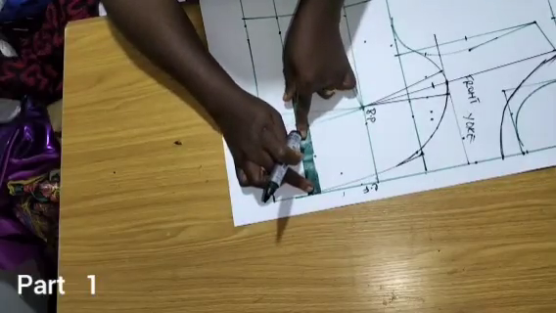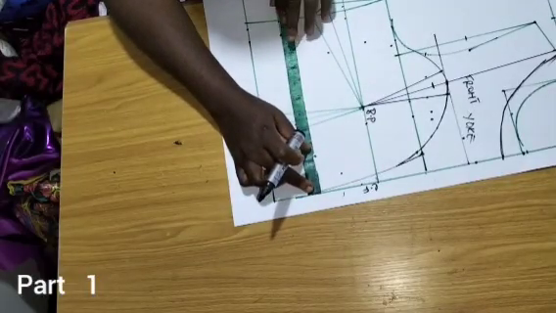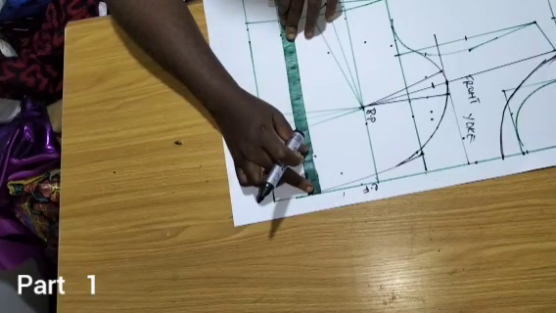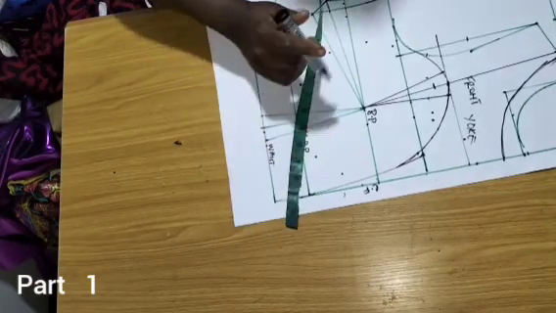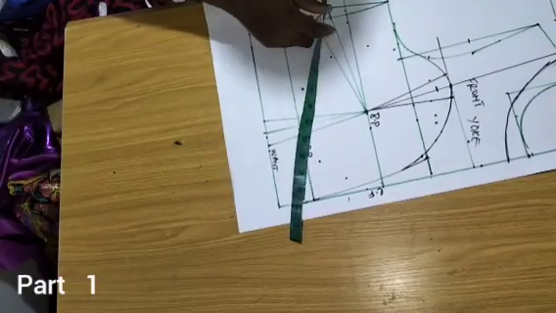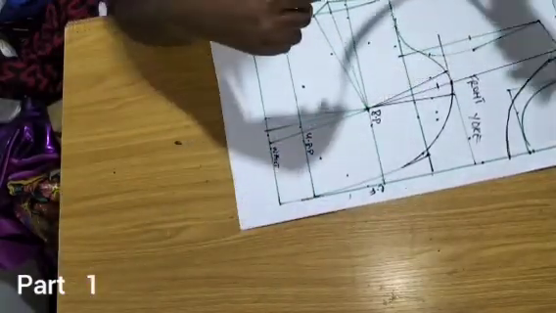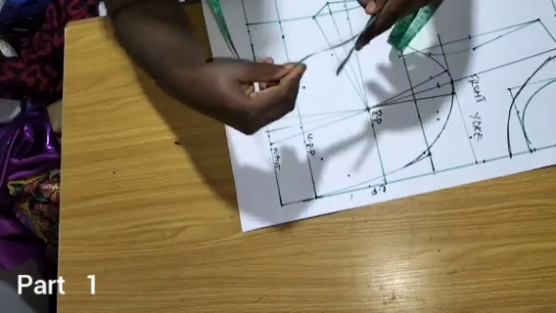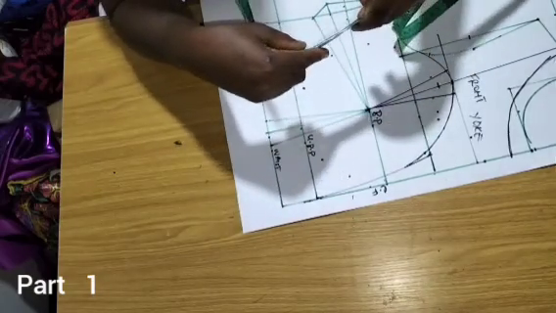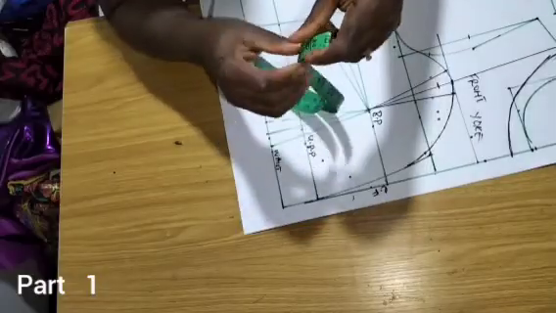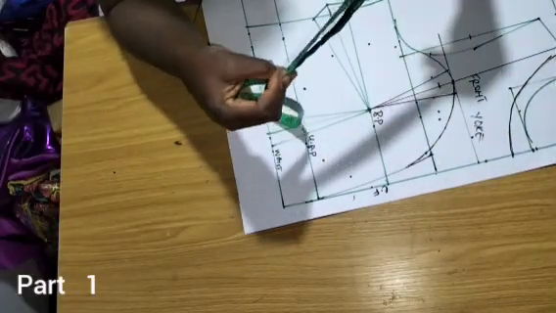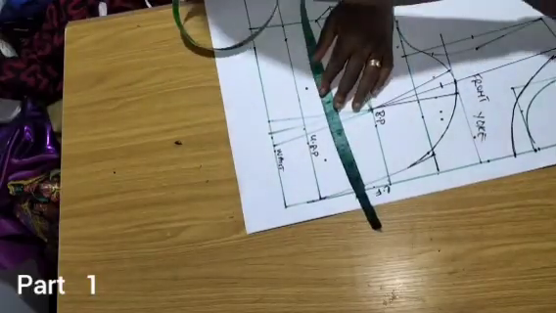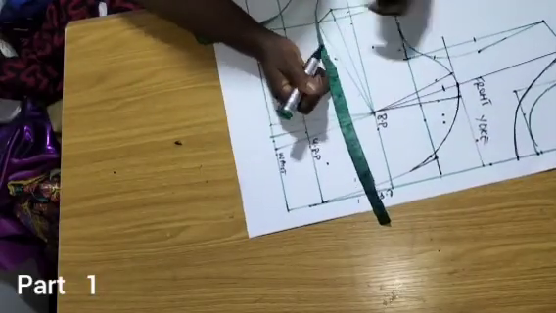My under bust contour line is usually taking your under bust circumference. The under bust circumference I'm working with right here is 38. 38 divided by 4, that is what I'm using for my under bust. So if I divide 38 by 2 first, I'll have 19. If I divide by another 2, I'll have 9.5. So I'm contouring my under bust with 9.5.